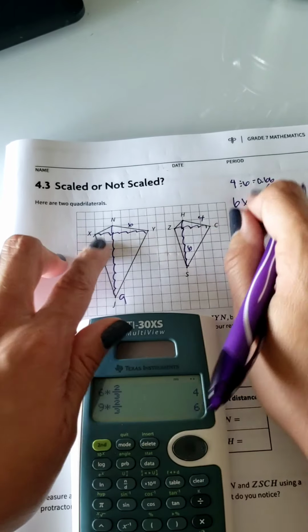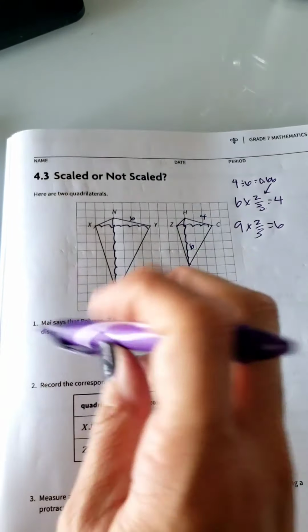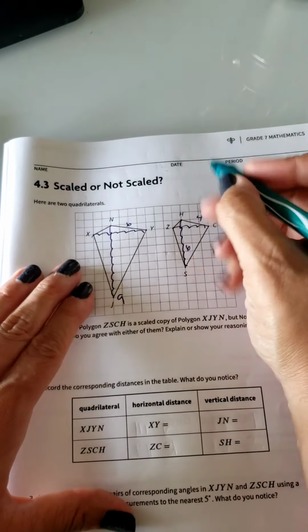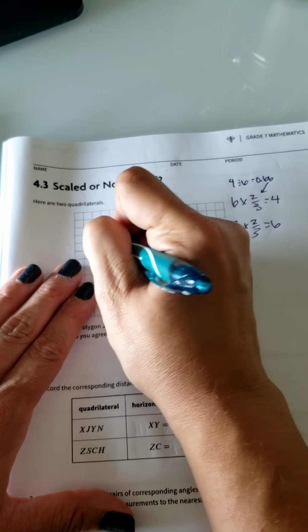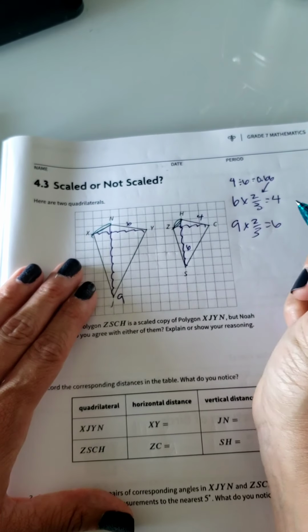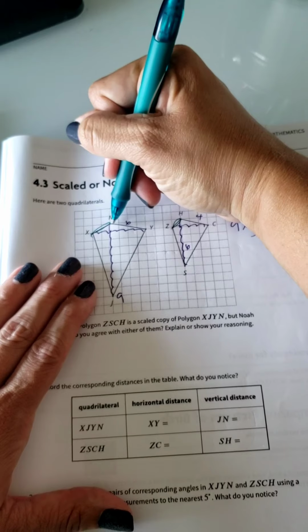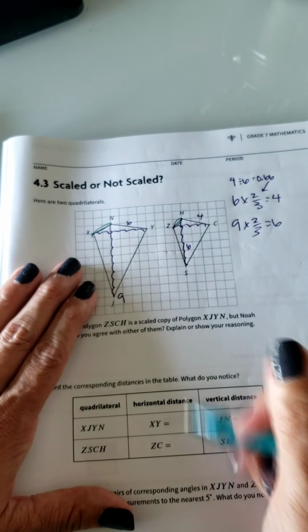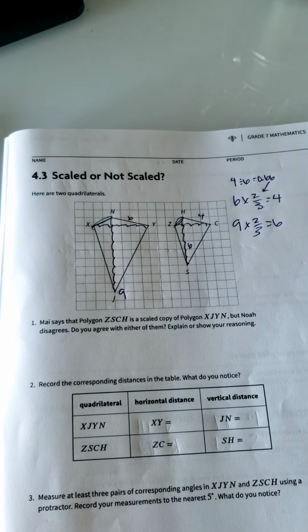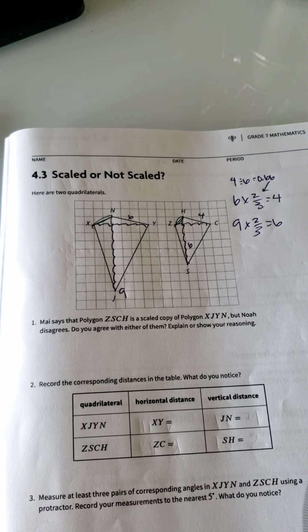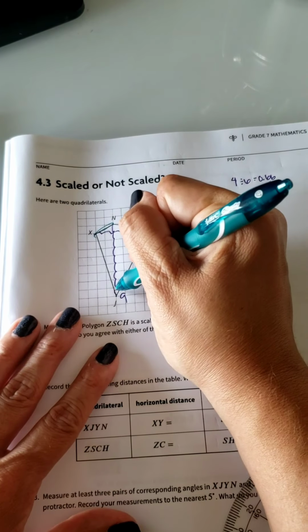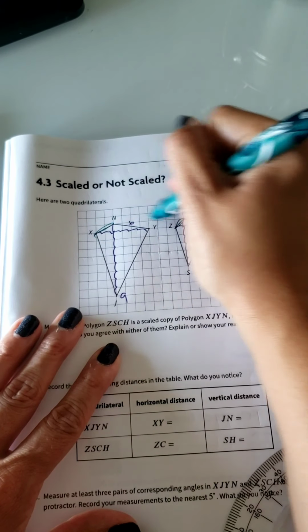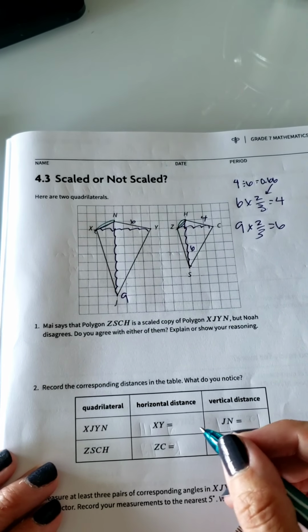So far the measurements, but let's look at the angles. Let's look at our angles here. This goes across 1, and this goes across 2. This goes diagonal 1, 2, 3, 4, and this is only 3. So that doesn't match up. Let's measure the angles. If you are to measure this angle and this angle, all 4 angles, they do not match up.